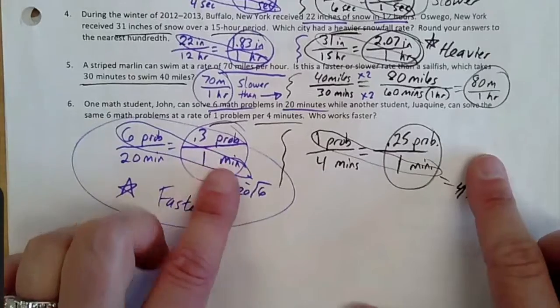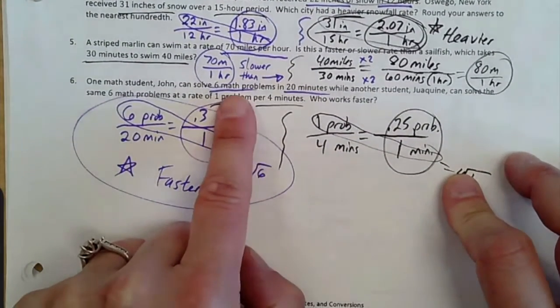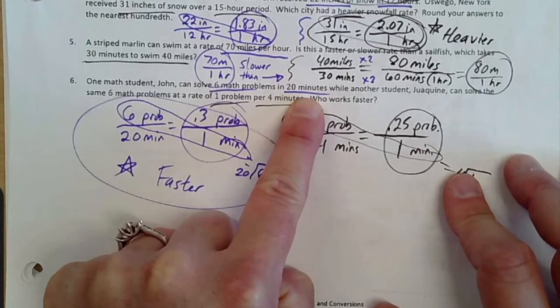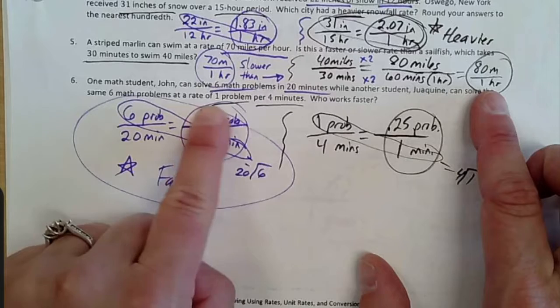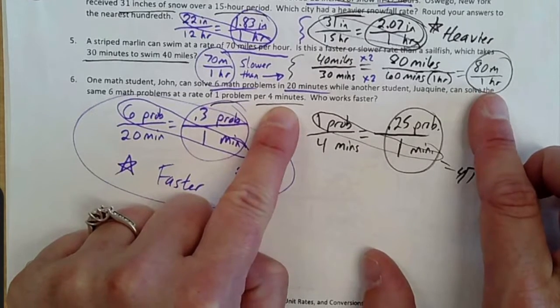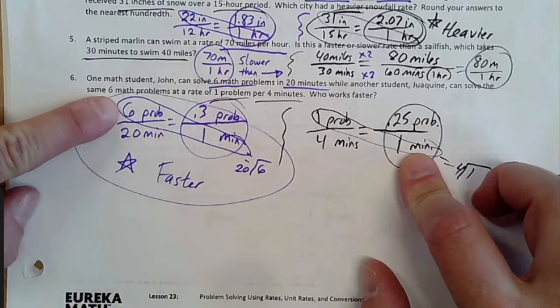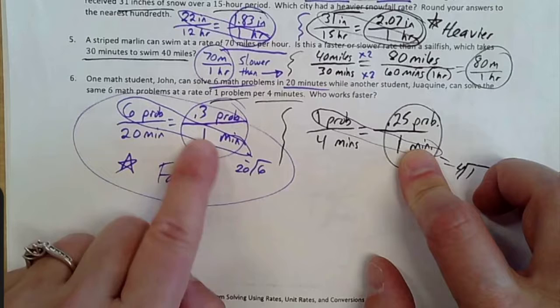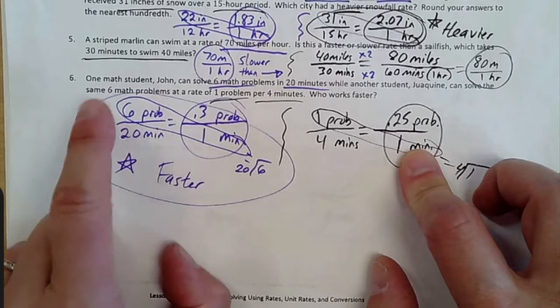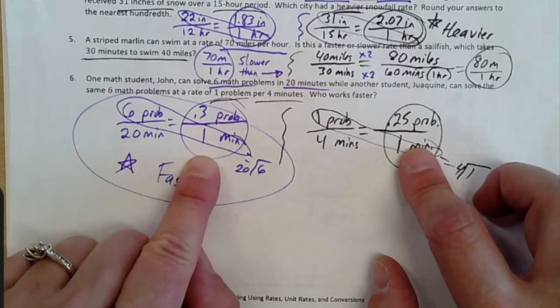The last example, one math student can solve 6 math problems in 20 minutes, where the other one could solve the 6 math problems at a rate of 1 problem per 4 minutes. So let's talk about this. 6 math problems in 20 minutes. So I wrote 6 problems, 20 minutes. So I got it down per minute, per 1. So 6 times 1 is 6, divided by 20. That's only 0.3 problems in a minute.